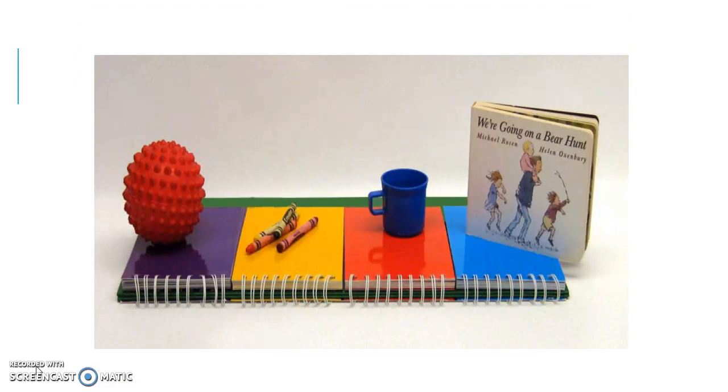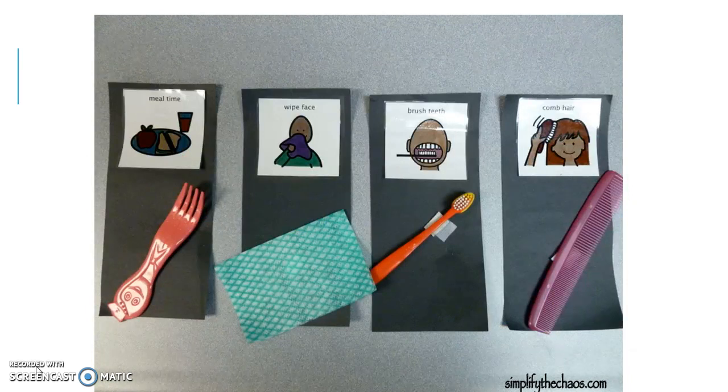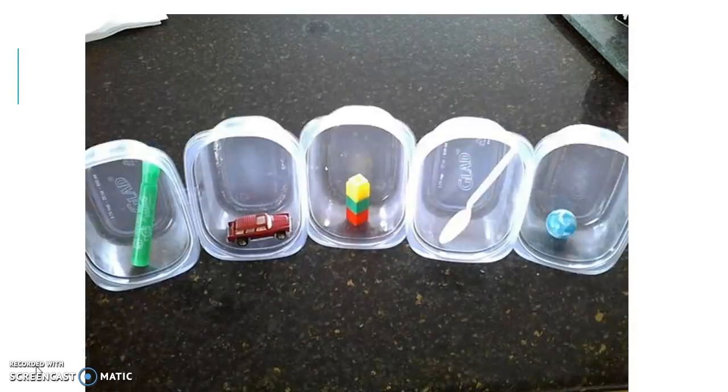This one uses actual objects. And so this one is kind of like a first, next, then, last. So first the ball, then crayons, meaning we paint, then a cup, we drink, and then we're going on a bear hunt. Here's another example of an object schedule that uses actual objects. This one is mealtime, has a fork, wipe face, it has a wipe, brush teeth, it has a toothbrush, comb hair, it has an actual comb. So it has the actual objects. Again, if you can see, this example also has pictures and words.